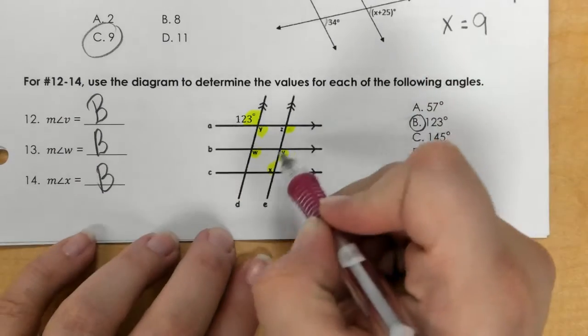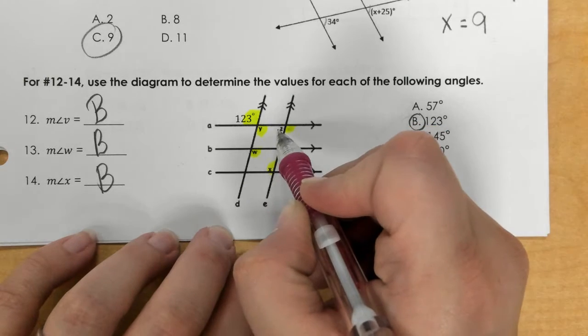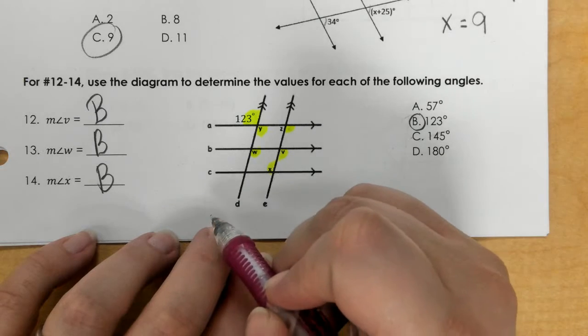Now, if it asks for Z, you'd have to do 180 minus 123 to get the Z, then you could have a different number there.